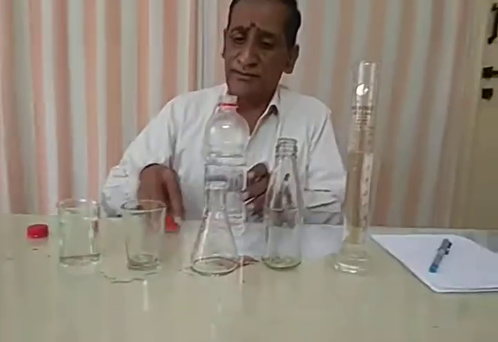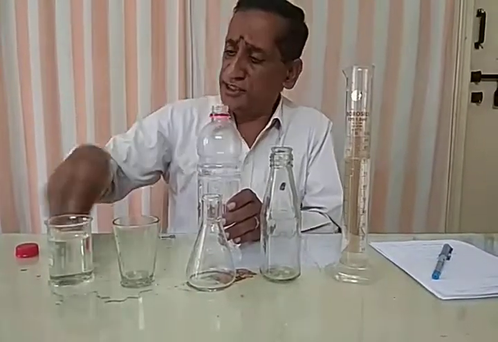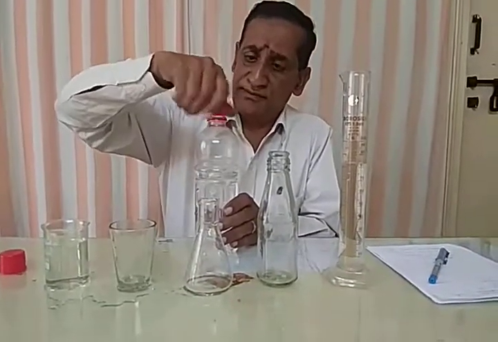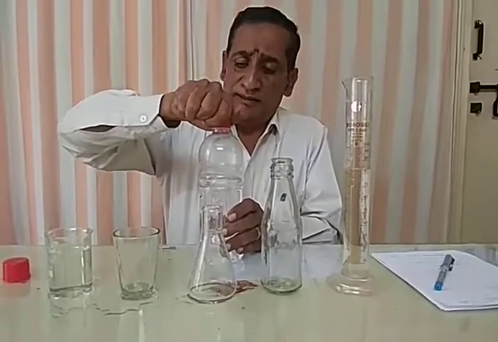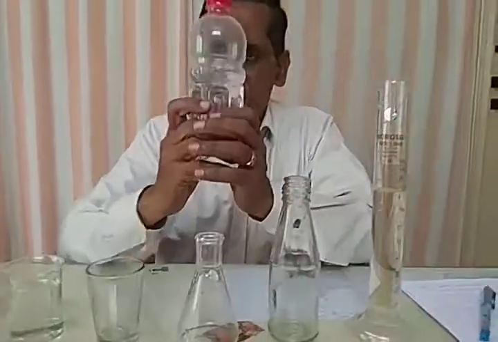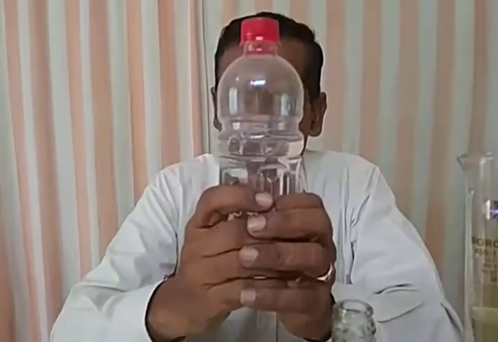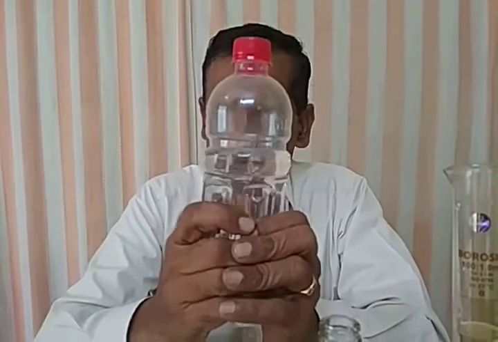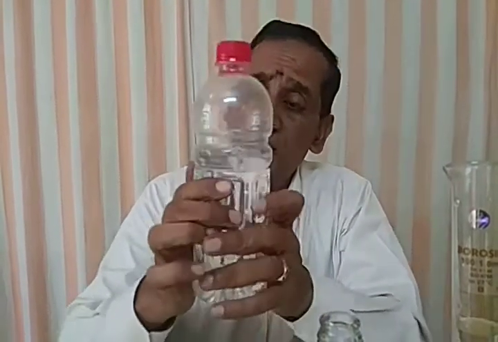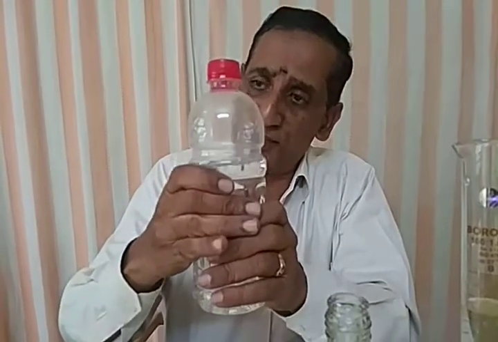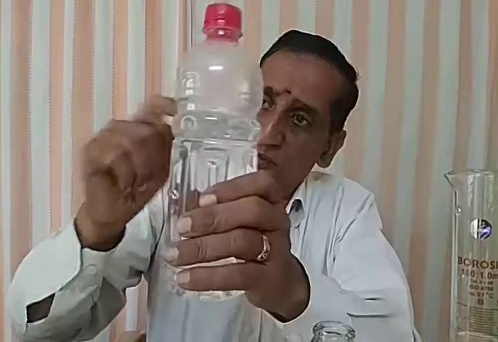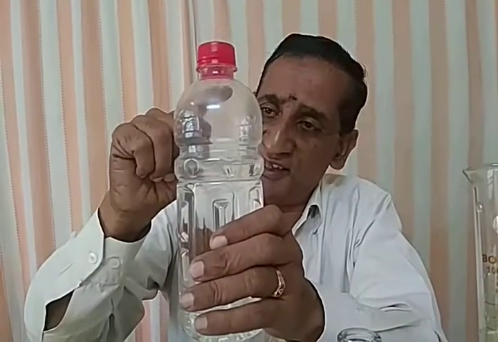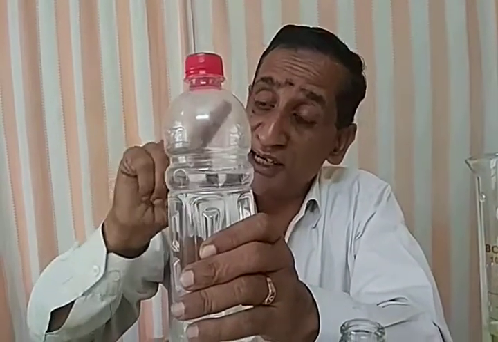And then I am going to close this bottle, and I am going to press it. See, you can observe. But here what will happen? It's going to compress because inside there is air. Some water is there, and inside the air is there. Because of that only, it's going to compress.